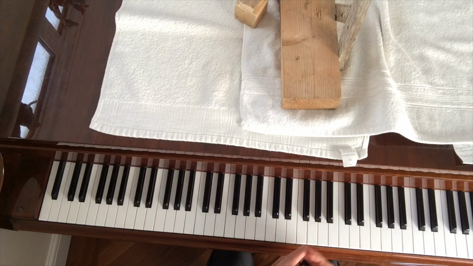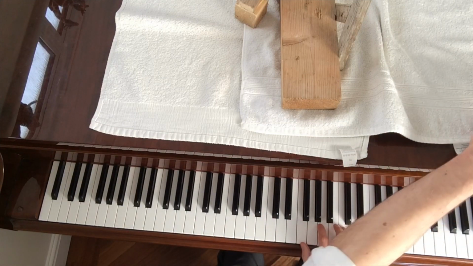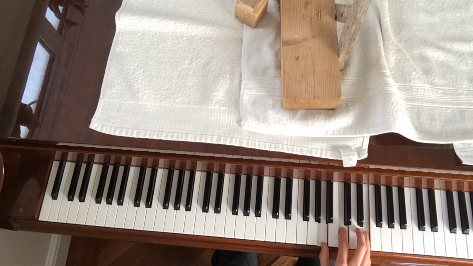And then I will go to F major, and I will go to chord 3, which is A minor, and then I will go back to F major.